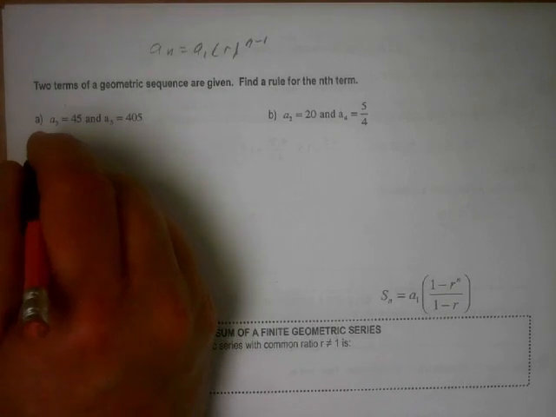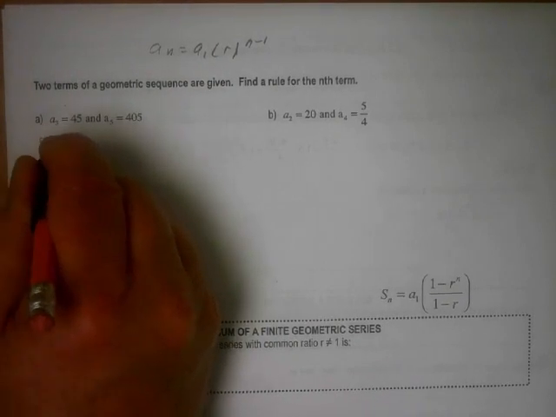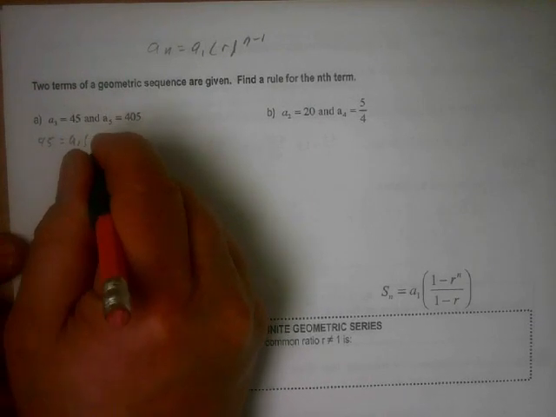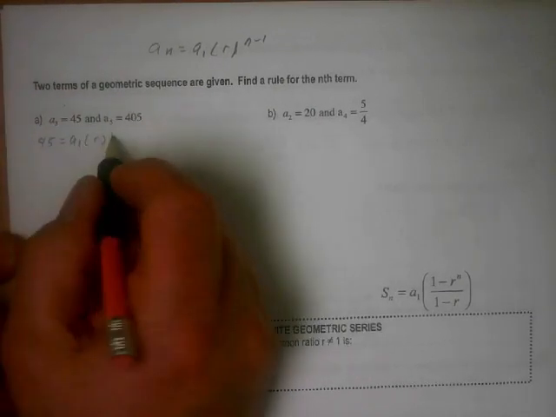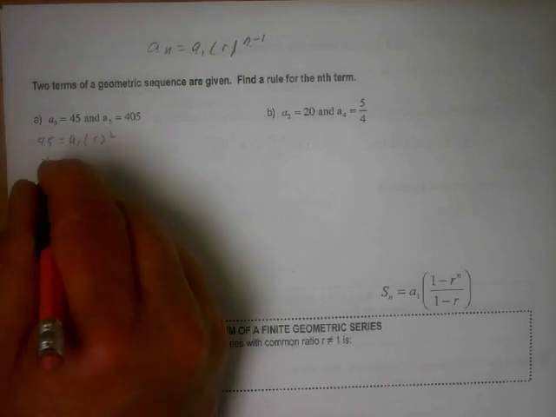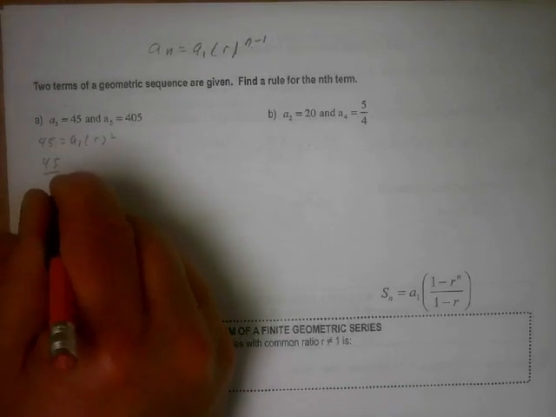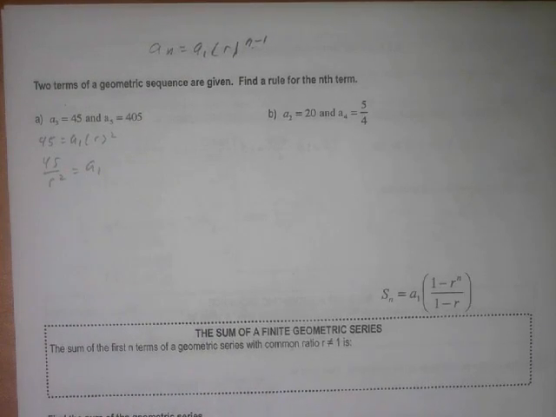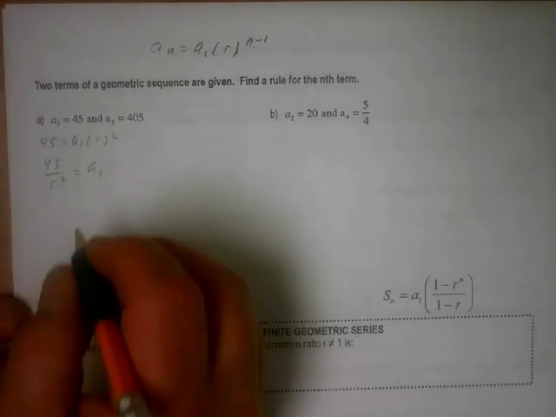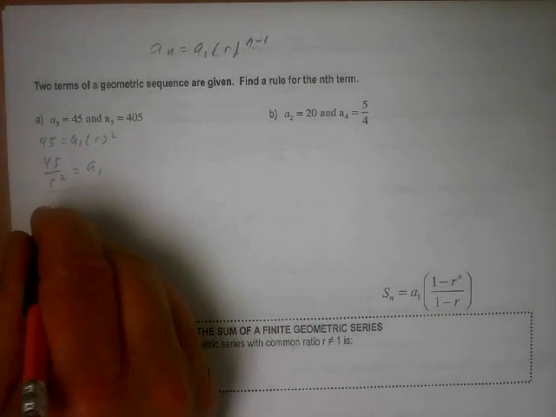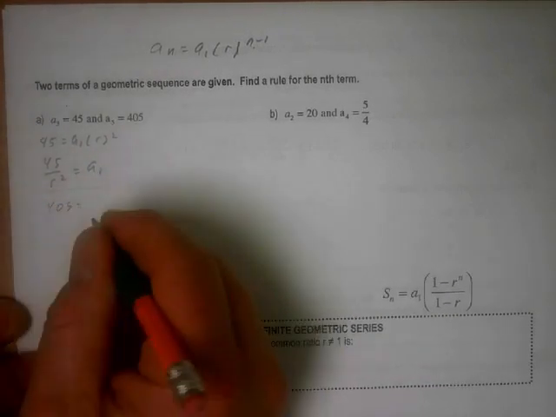A sub 3 is 45. A sub 5 is 405, sorry. 45 equals a sub 1 times r squared, since 3 minus 1 is 2. So 45 over r squared equals a sub 1. As you can see, the first thing we want to do is figure out what a sub 1 is. I'm going to do the same thing with this term.